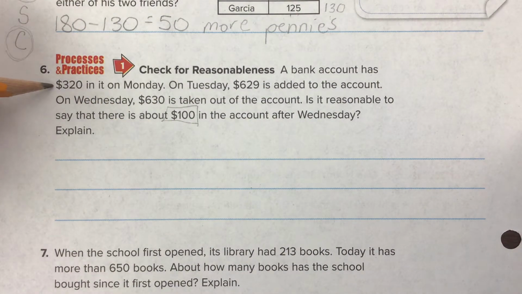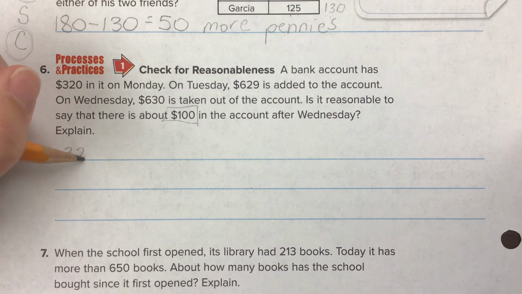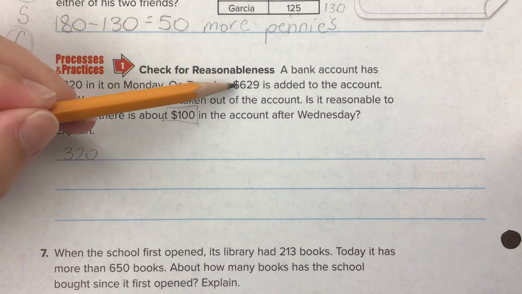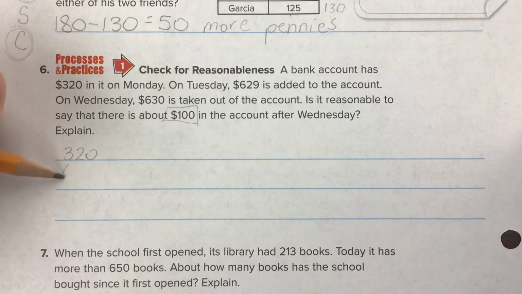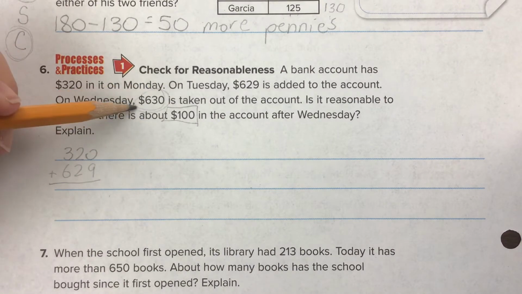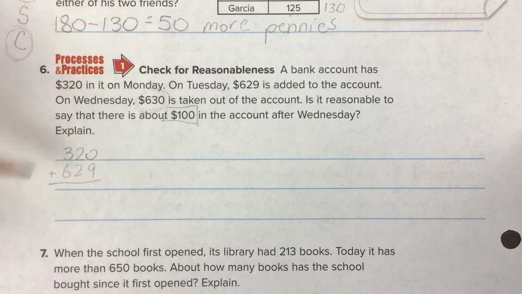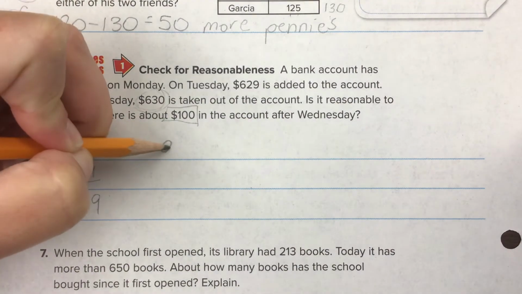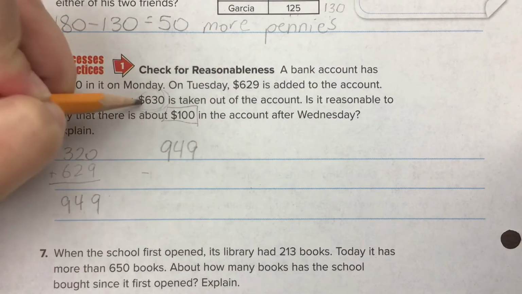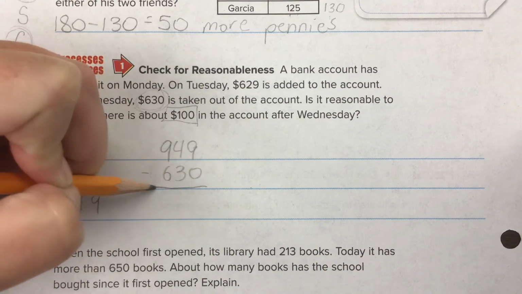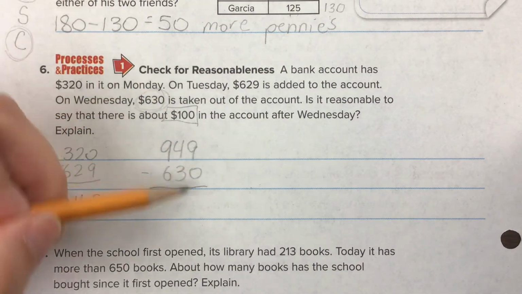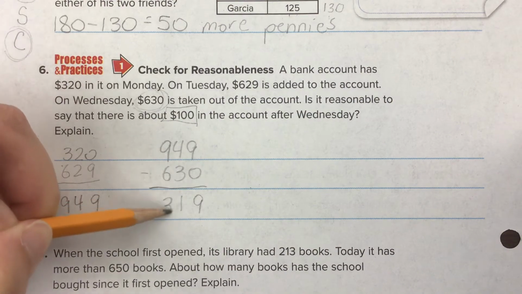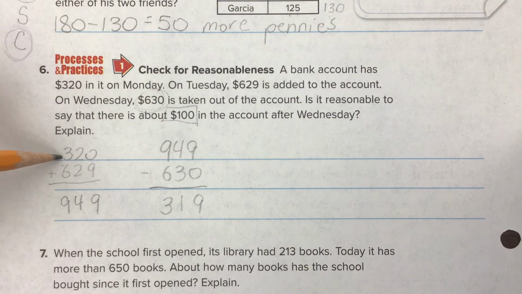If I start with 320 and then I add 629, well, 629 is awfully close to 630. If I round it to the nearest 10, it would be 630. So it's like I'm adding it and then I take it right back out. It would be 949. Then if I subtract the 630, I'm going to end up with basically the same amount that I started with. 319, which is almost what I started with, 320.